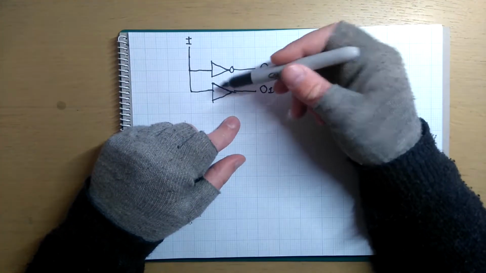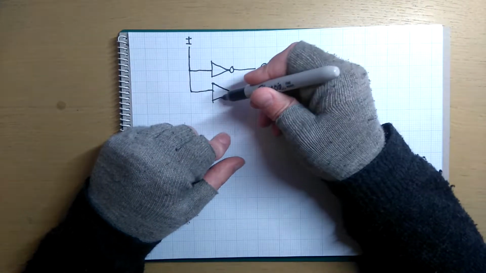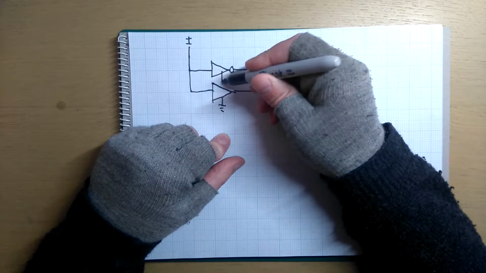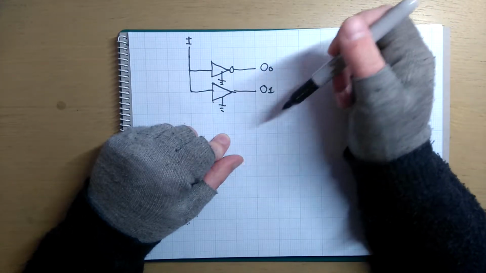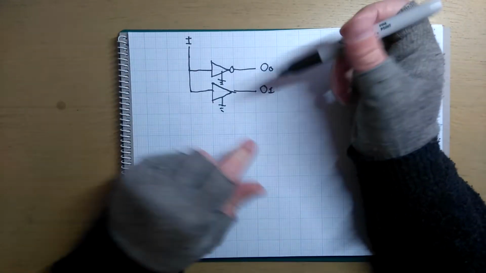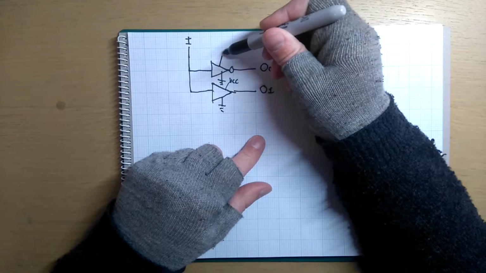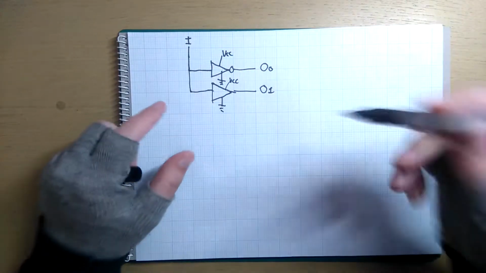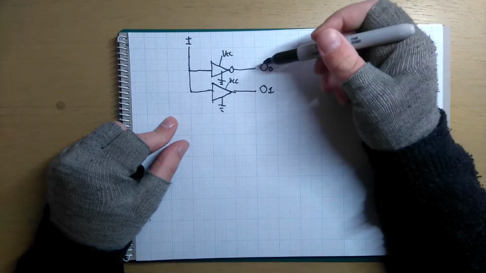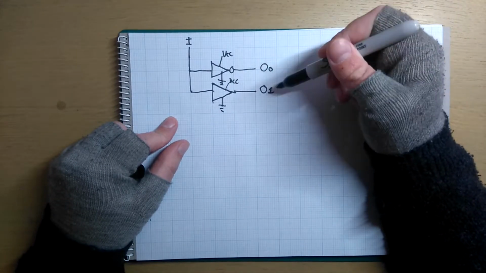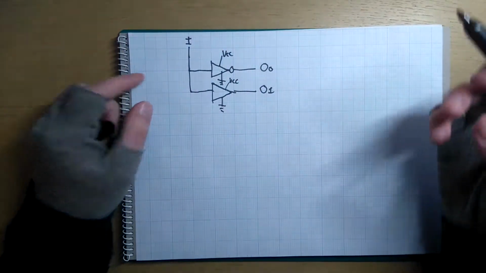The reason we use a buffer here rather than just connecting a line is that internally these things can sink current, they can draw it in, so they can actually be low, not just cut off. They also have power, so they can source current as well, so they can source and drain. So these can actually be high and low, not just on and off, or high and no connection, basically.